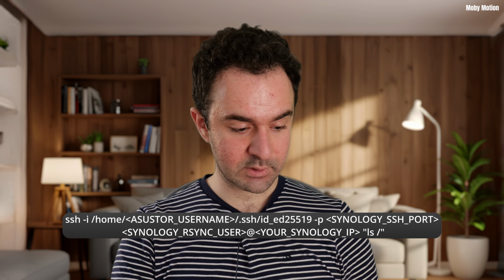Now, a step that's kind of optional, but will be very helpful to troubleshoot things down the line. It's best practice to check that the SSH connection works before we start putting things that rely on SSH into our scheduled jobs. So hopefully you still have the terminal that's SSH'd into your Asustor NAS. If not, you can open it back up and connect the same way that we did before. And we're going to run a very simple command.